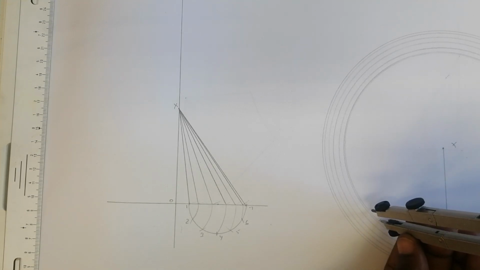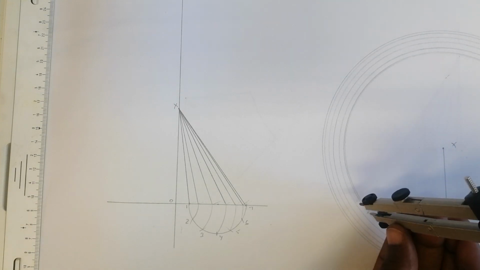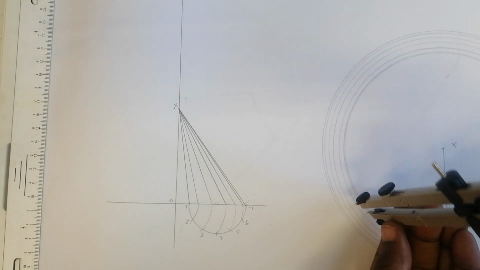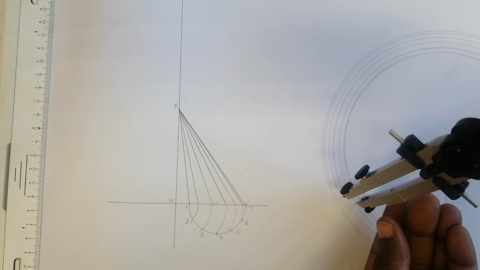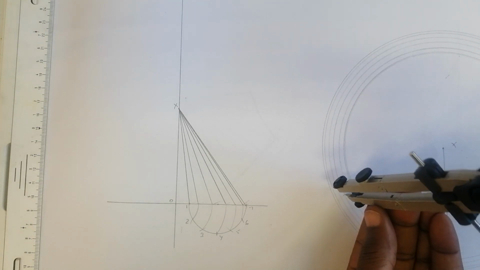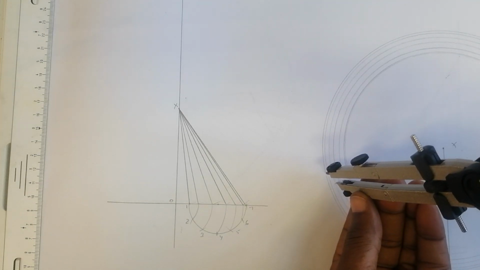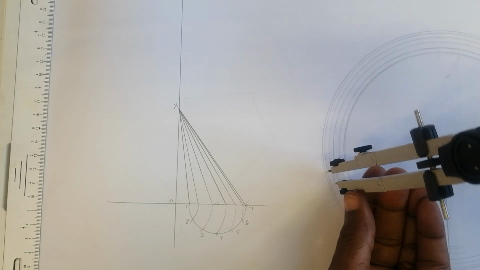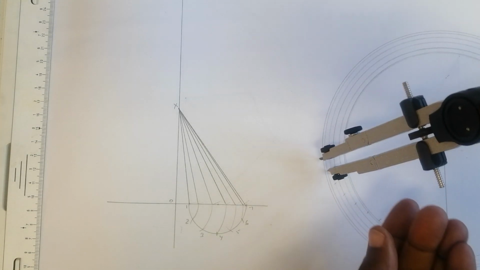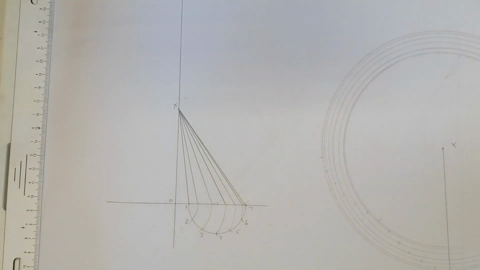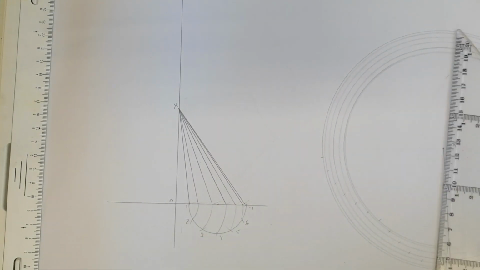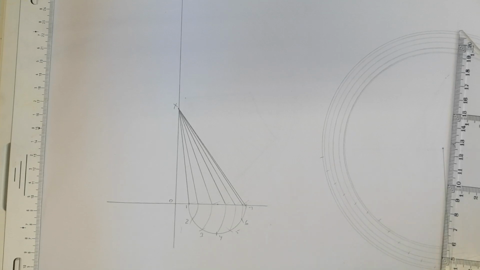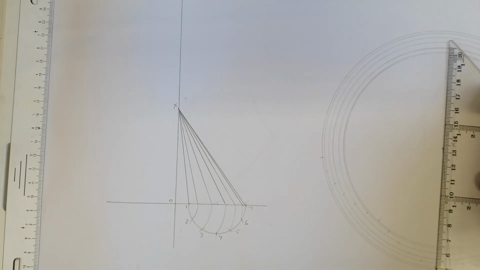Then we go back to arc of 2, arc of 3, arc of 4, arc of 5, arc of 6, arc of 7. Now when we are joining them, when you are joining this line, these are the true radii.